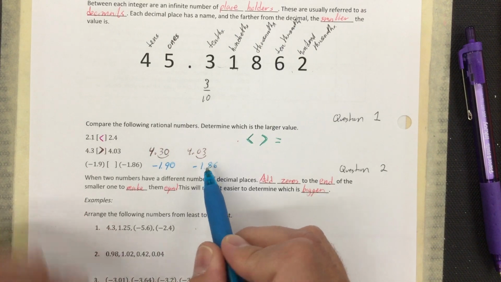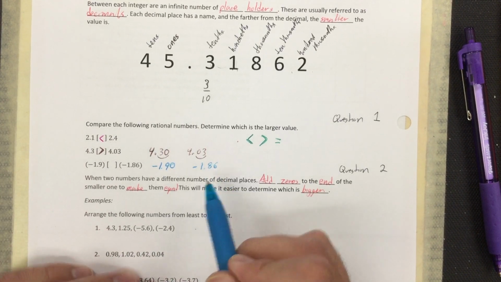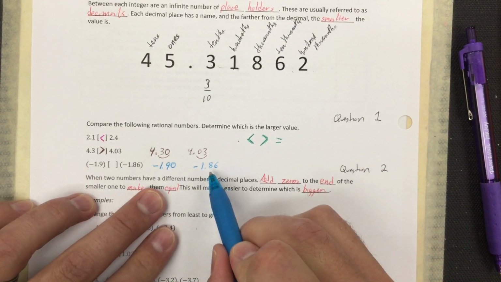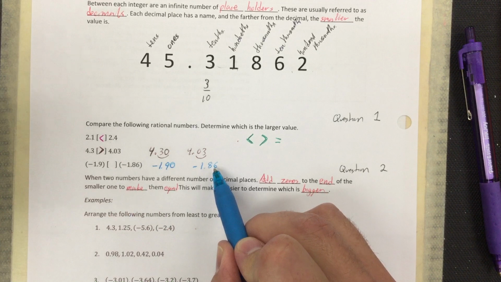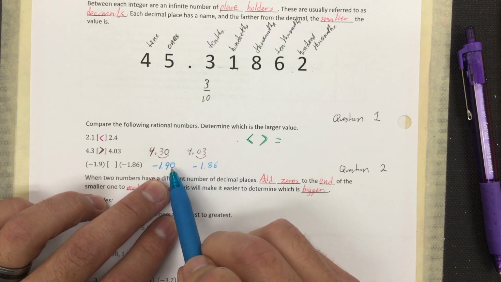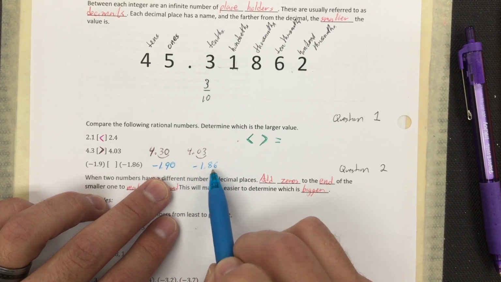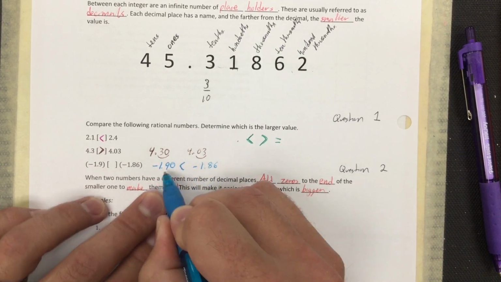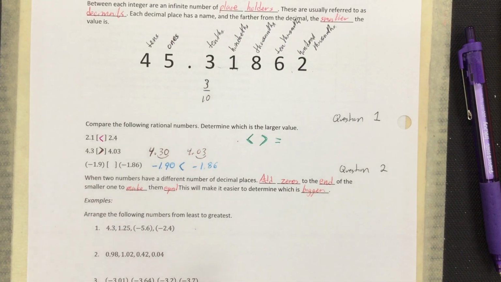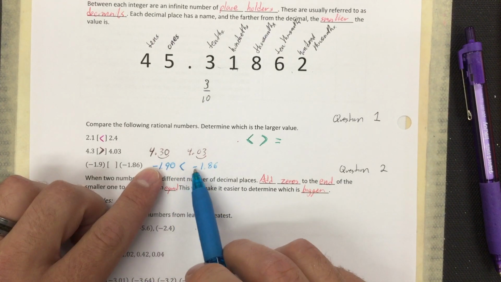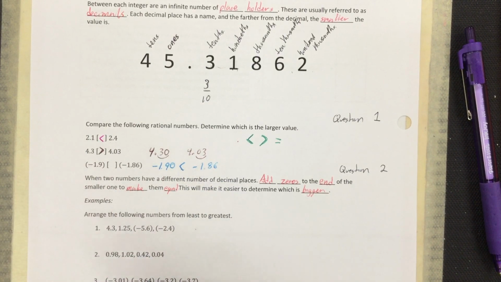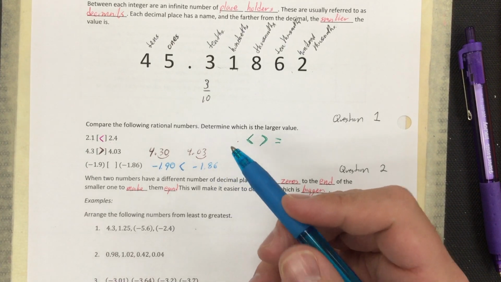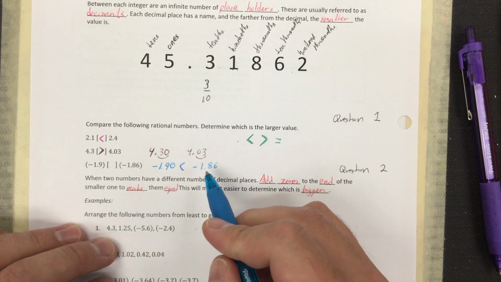But because it's negative, we're going the opposite direction. So a smaller number means it's bigger. Yes, I realize that seems a little bit awkward, but the smaller value here means that it is in fact bigger. So we're going to use the smaller number as the bigger one. And so negative 1.86 is bigger than negative 1.90. It's because of the negatives there, we look for the smaller number as the bigger. Whichever one is closer to 0 is bigger: negative 1 is closer to 0 than negative 3, so negative 1 would be bigger.